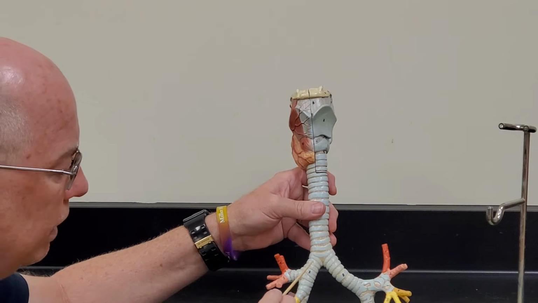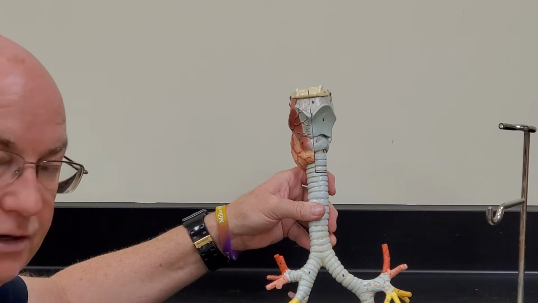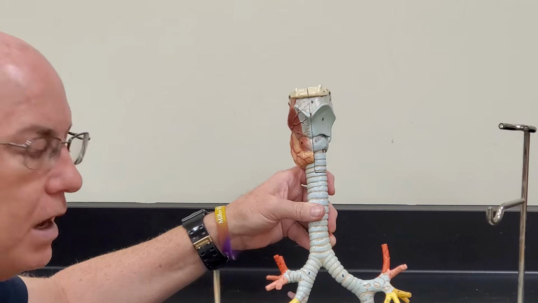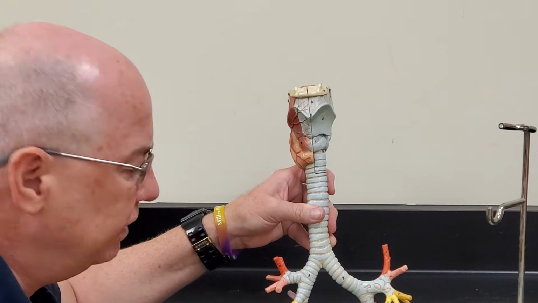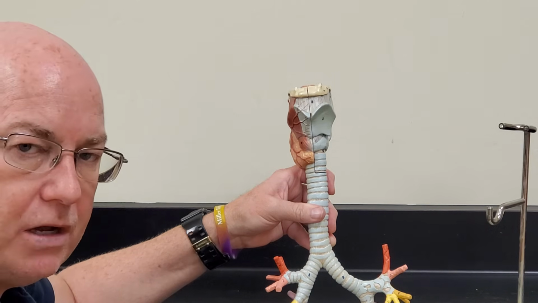So, left primary bronchus, right primary bronchus. Secondary bronchus, secondary bronchus, secondary bronchus, secondary bronchus. There's a third one on this side, but who cares? Now, I interpret this model a little differently than others. As long as it remains this same light blue color, they are bronchi.